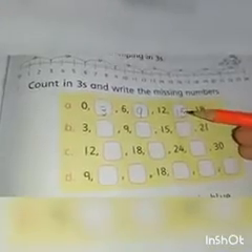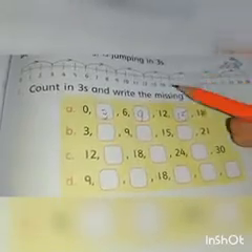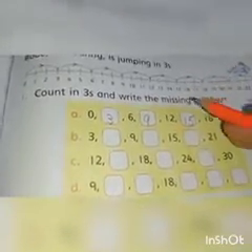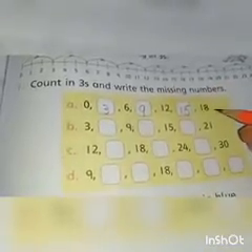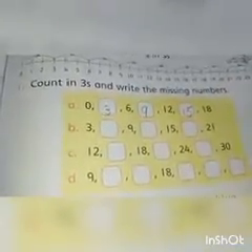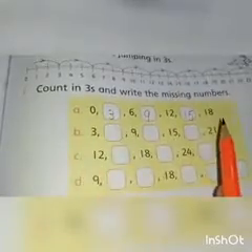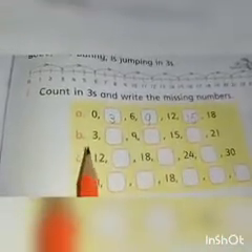Here we got the number 15. Then again Bobo jumped over the numbers, skipped two numbers and reached the number 18. And 18 is already written here. We complete our point A. Now go for the next one. Here we have point B.